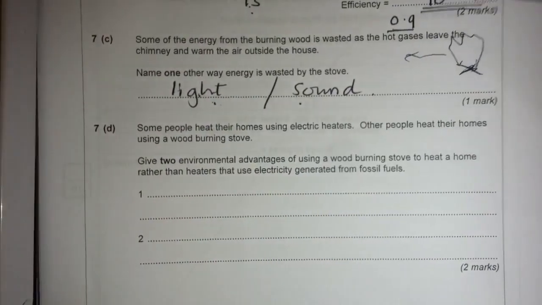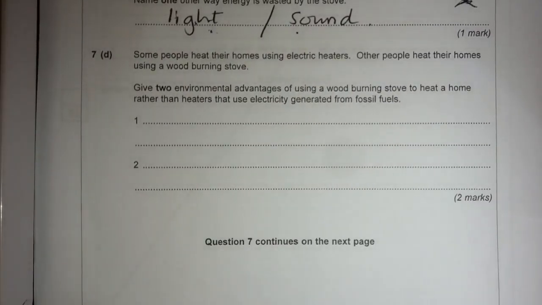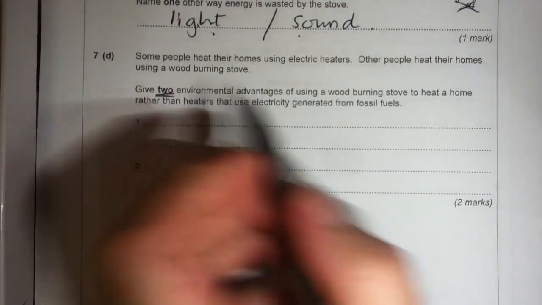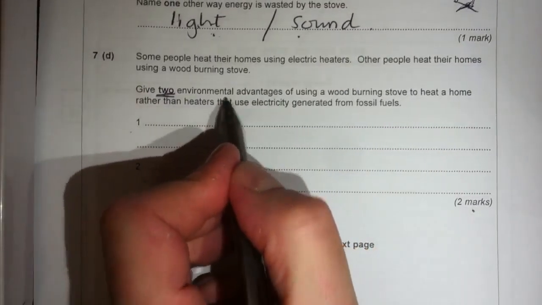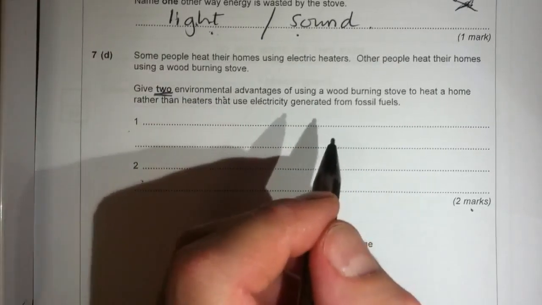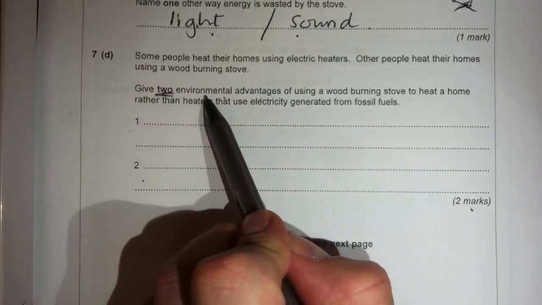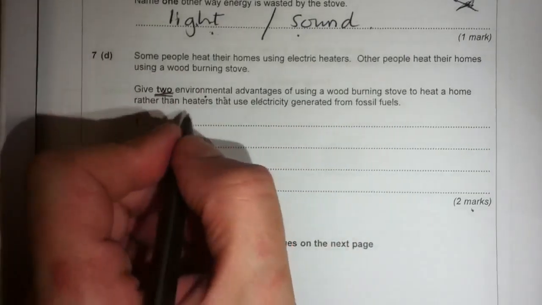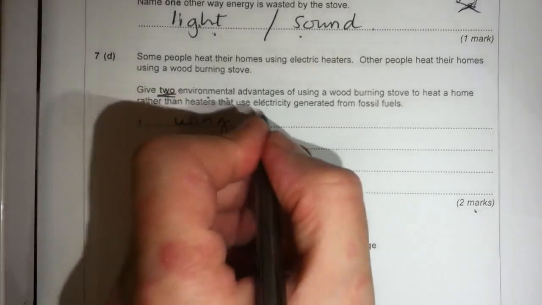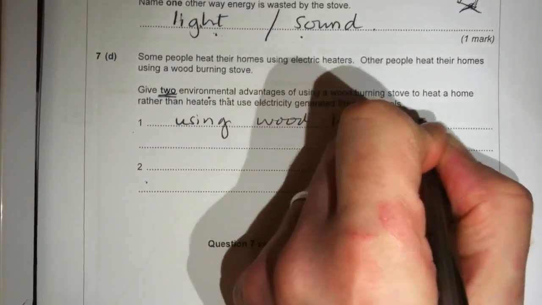Some people heat their homes using electrical heaters. Other people heat their homes using a wood stove. Give 2 environmental advantages, and it tells you it's 2 marks. Right. If you're telling me that it looks pretty, or that it's cheaper, that's not environmental. Things that are environmental would be, we're using wood instead of fossil fuels.